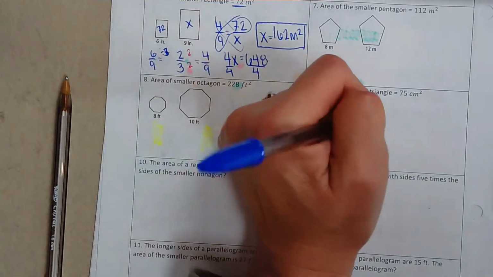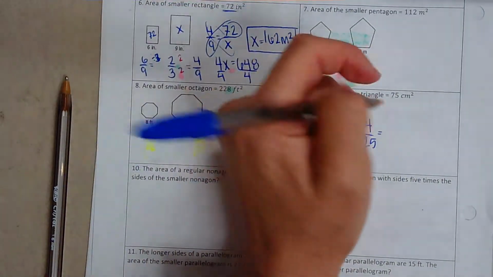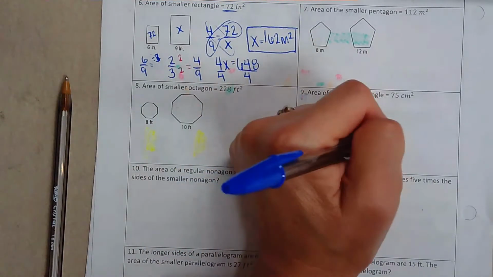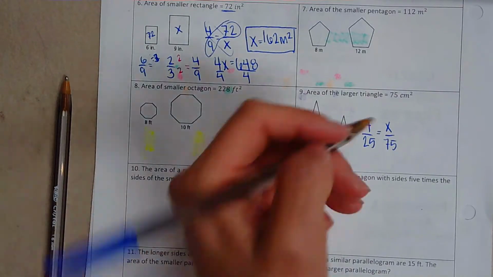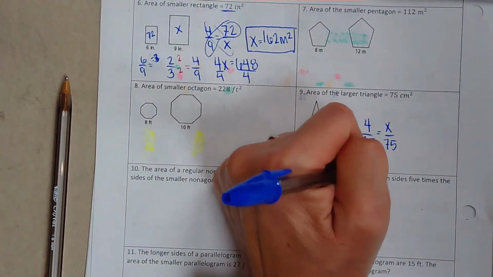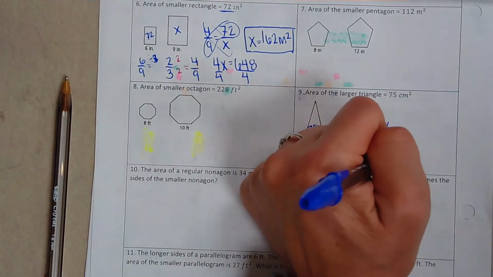I'm going to set it equal, x on the top this time because that's my smaller one, and 75 on the bottom. I'll go ahead and cross multiply. I have 25x, and then 4 times 75 equals just 300. Hold on, the calculator won't turn on.